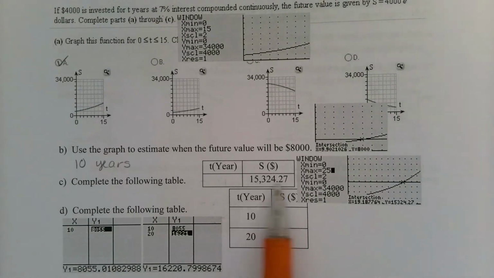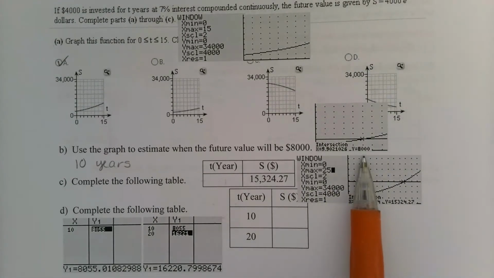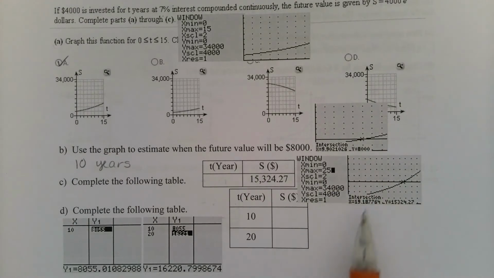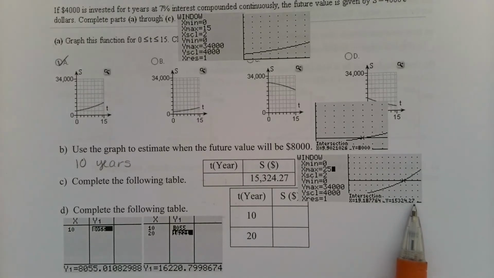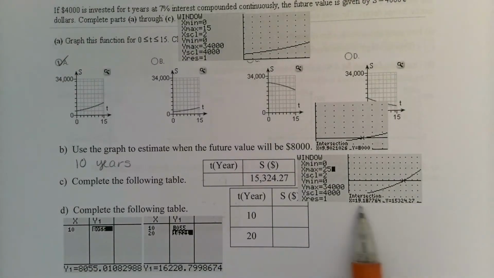I would do that the same way, except I would not put in Y2 equals 8,000. I would put Y2 equals $15,324.27. When I calculate that intersection, I see that it would be 19. So it would take a little over 19 years.